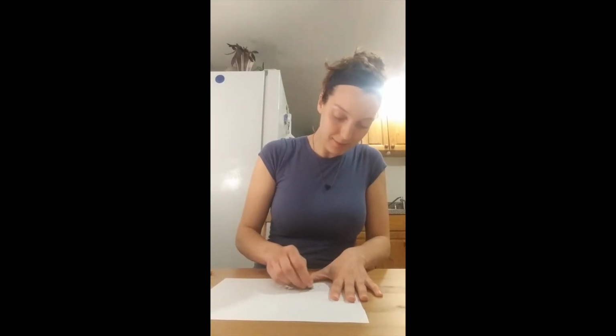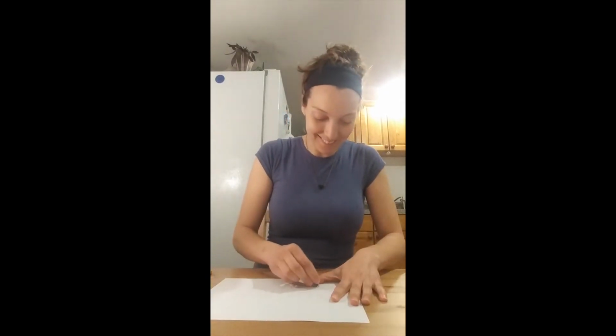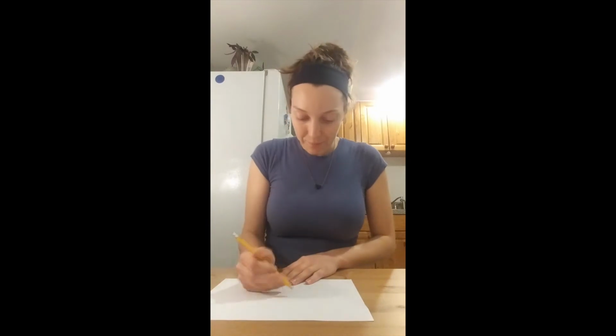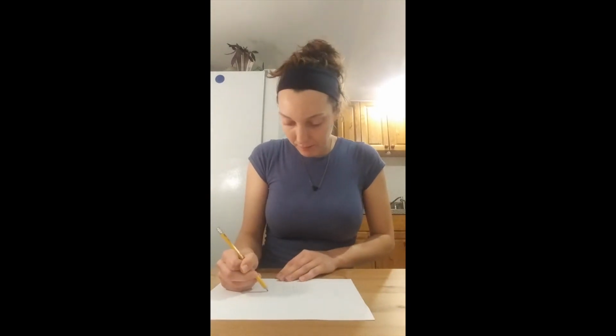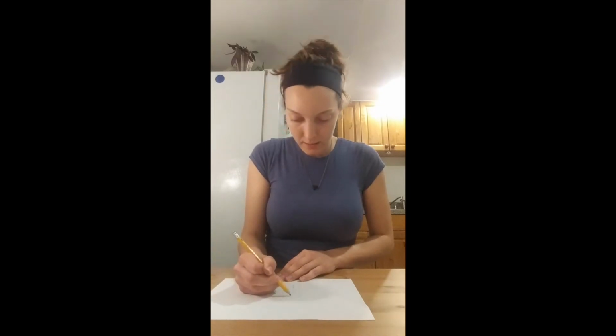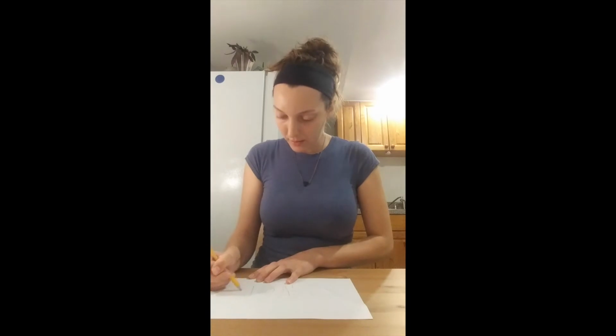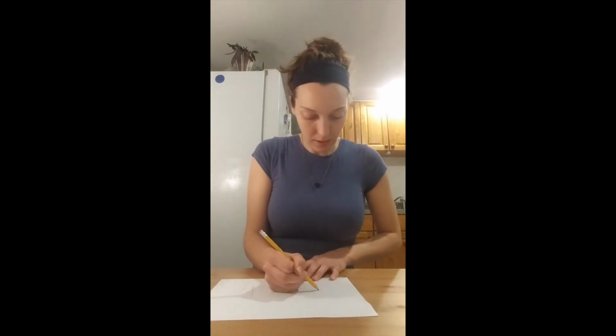Whoops. Don't wrinkle your paper. Okay. Now you can adjust it a little bit. Okay. Do you have it looking the way you want it to look? Okay. So now I've got some block letters there.